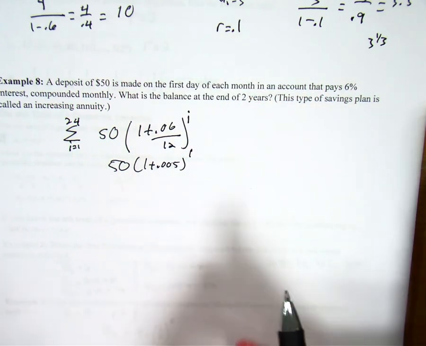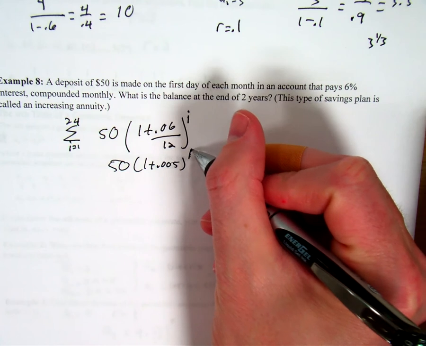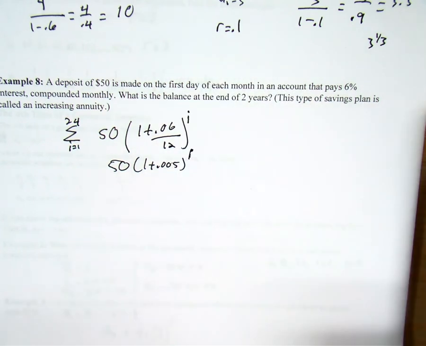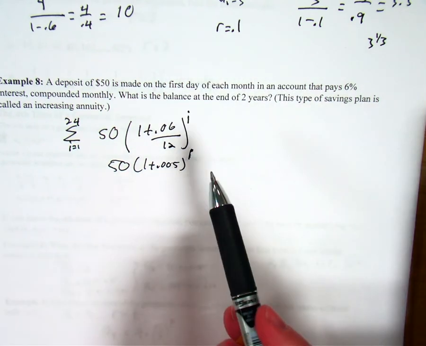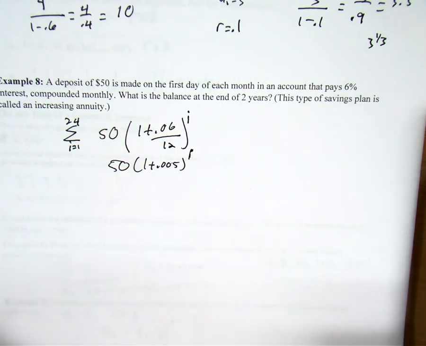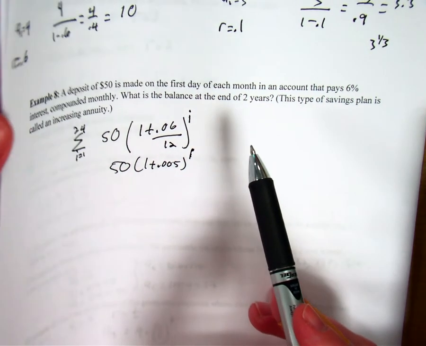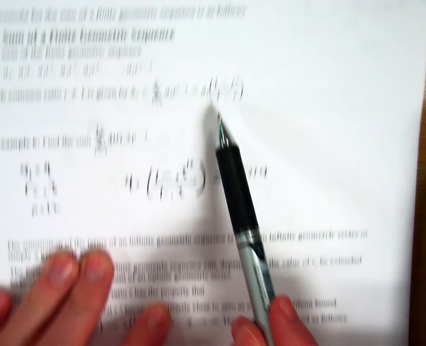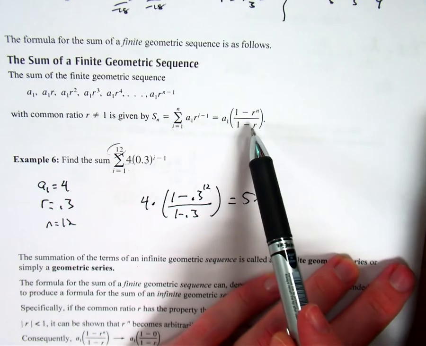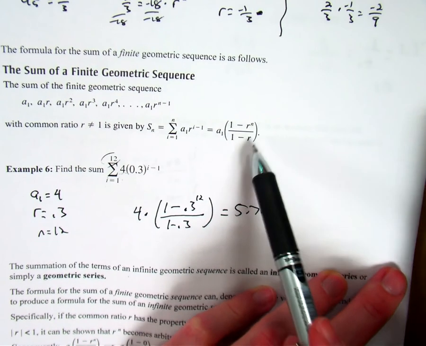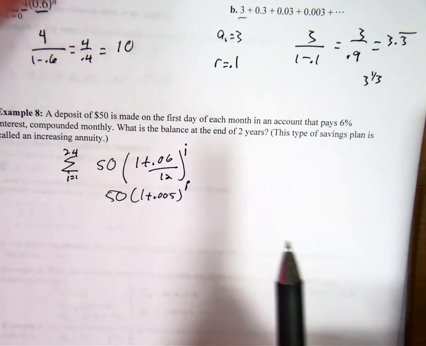And we're adding these up. So it's not quite like the one from Algebra 2. It's a summation. It's not just going to be this exponent one here. So we can kind of follow our summation formula. It's finite. So we're going to go back and try to apply this formula to it. So we have our a1. We have our 1 minus r to the n over 1 minus r. We're going to try to apply that formula to it.